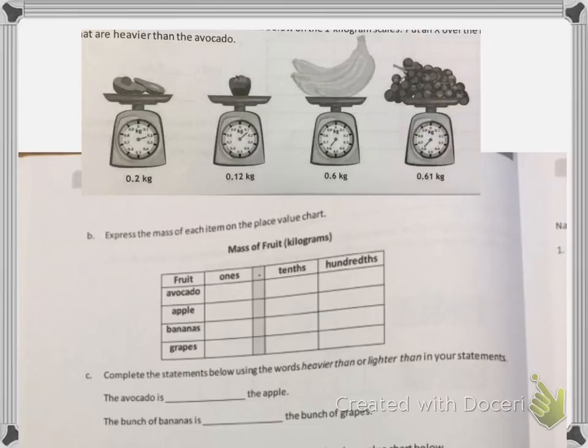So we're expressing the mass of each item on the place value chart here. And we're looking at the avocado. The avocado is 0 and 2/10, so I'm going to put 0 and 2/10. The apple, I'm going to put red for apple. Oh, I should have done green. I'm going to do green for the avocado because that makes sense. Okay, so 0 and 2/10. I need a darker green. Boom, there we go. Awesome.